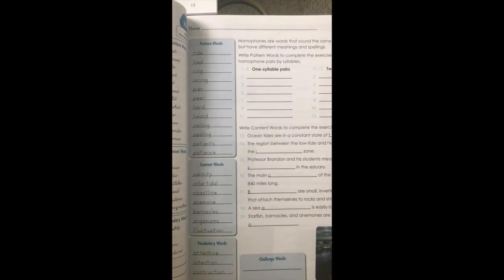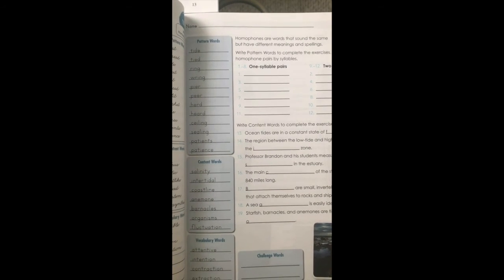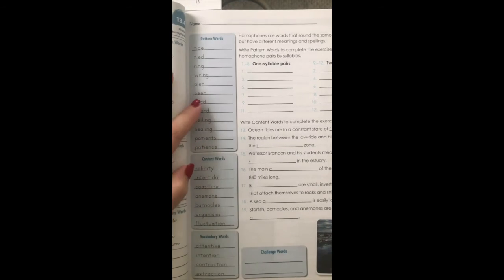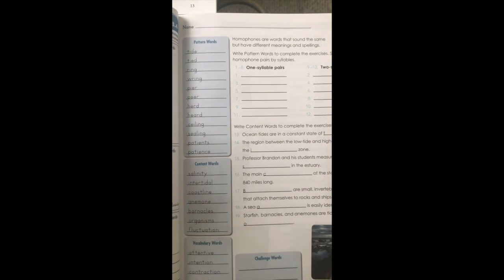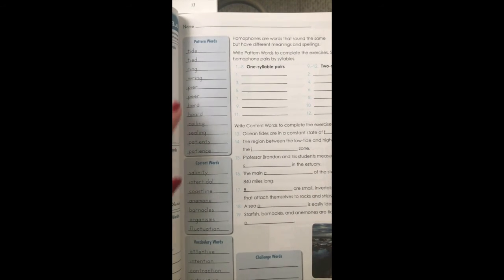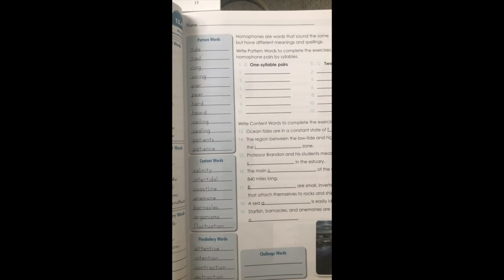And here for our spelling list for this week, we're starting here Monday on page 53 with our new words, and we have homophones again. And remember that homophones are words that sound the same but have different meanings and spellings. So I'm going to go over our pattern words, then our content, and then our vocabulary.